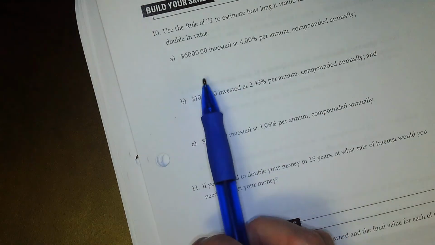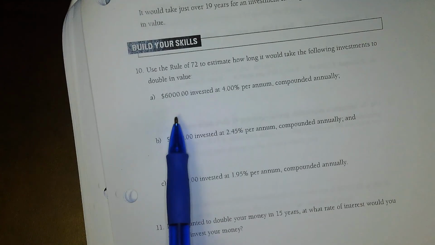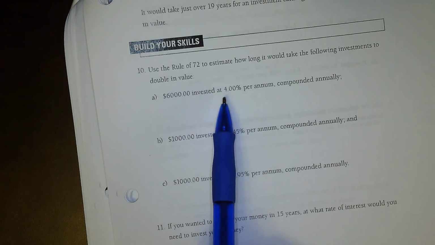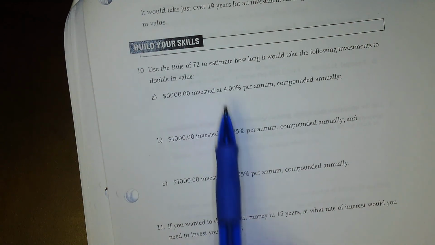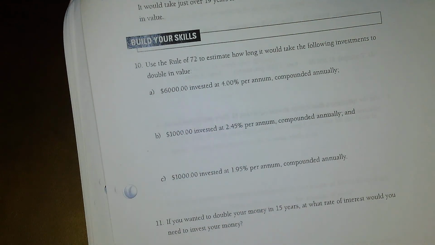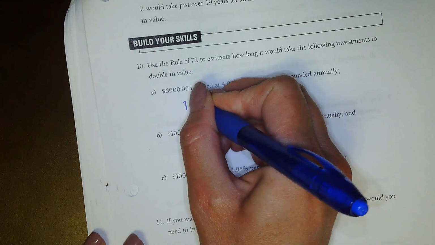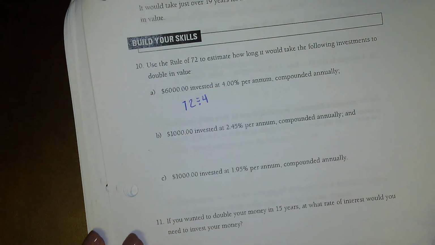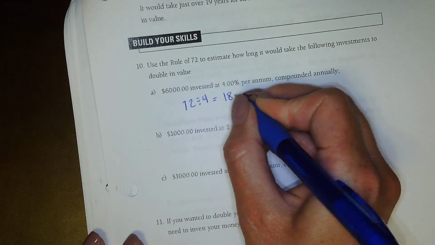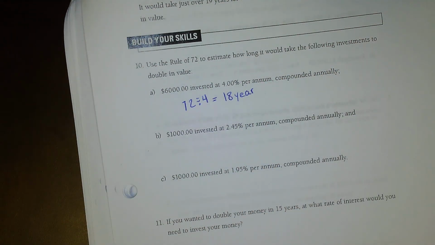If, for instance, I have $6,000 and we're wondering, using the Rule of 72 to just give an estimate, how long is it going to take me to double that investment? So I want to know how long it is going to take to get to $12,000 at 4%. Well, I can just go 72 divided by 4, simple as that, and I get about 18. So it's going to take about 18 years to grow from $6,000 to $12,000.